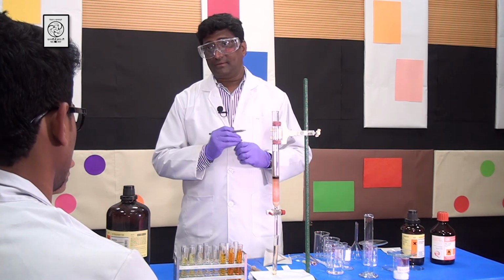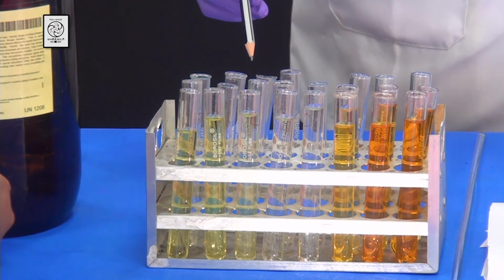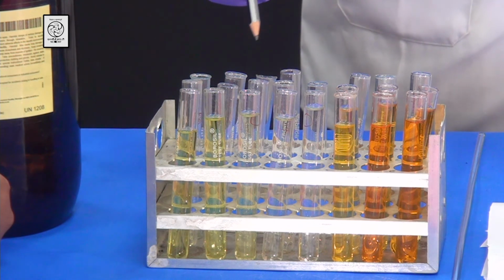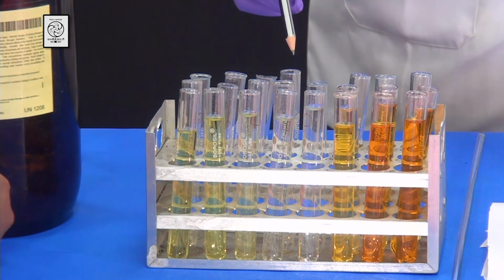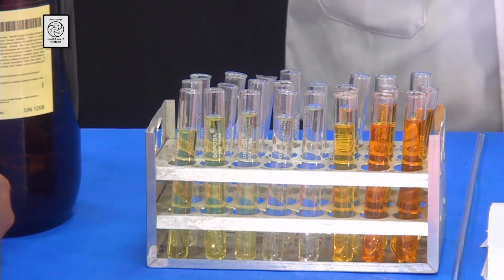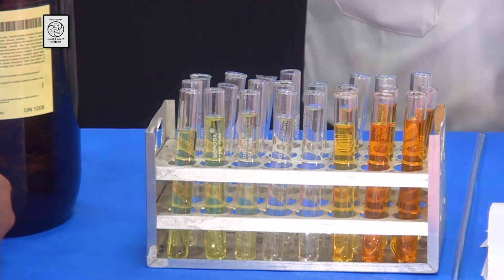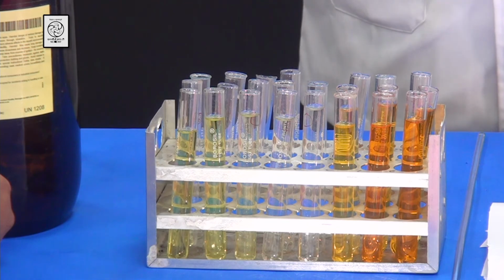I am showing them here. The first three test tubes contain the yellow compound, which is compound A, and then the fourth and fifth test tubes do not contain any compound. Then the remaining test tubes contain compound B, which is a red compound, but the compound appears dark orange because it is in diluted form.